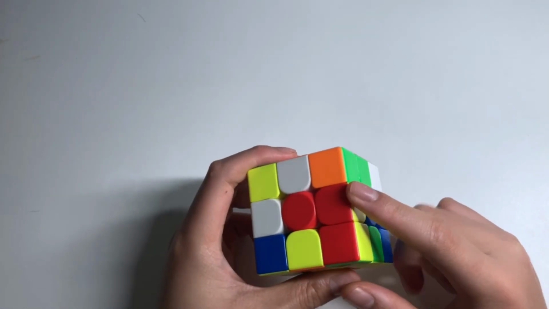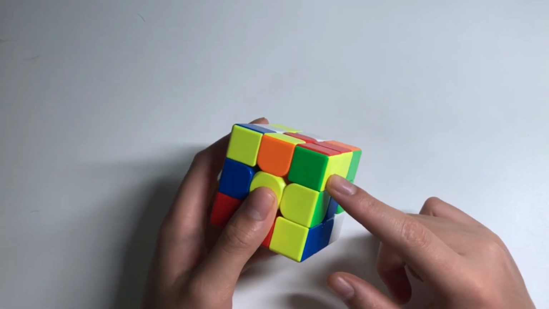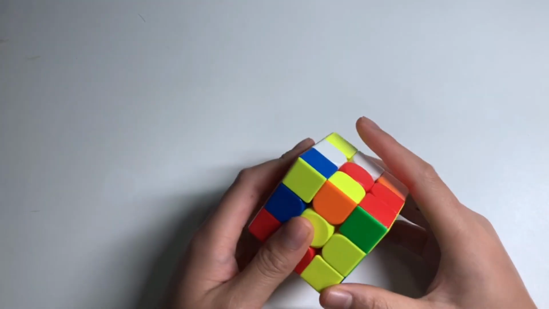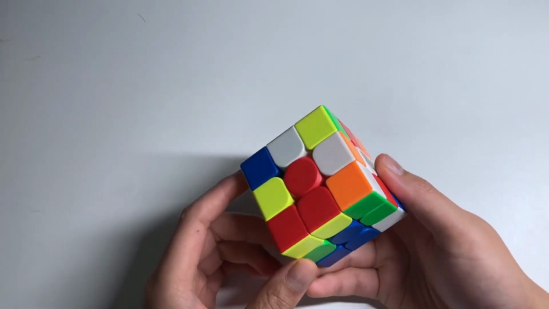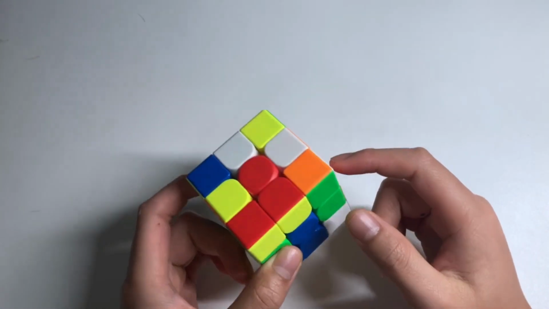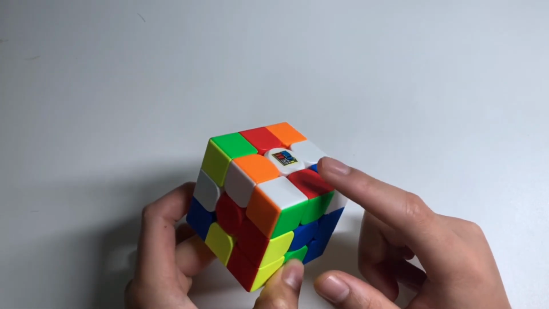Moving on to the second scramble, what I first see for the blocks, I could do the green-white and the red-yellow. The red-yellow has a corner attached, so this is probably the best option. And I see the edge that goes in right here over here.